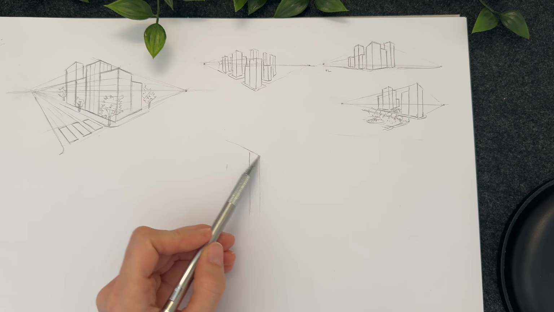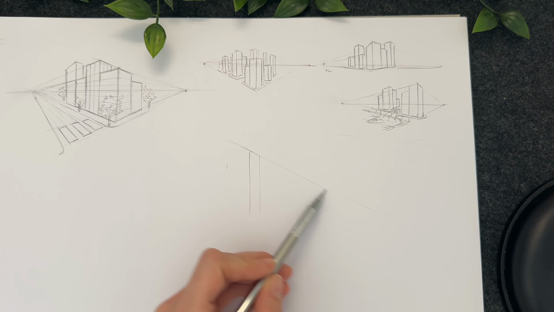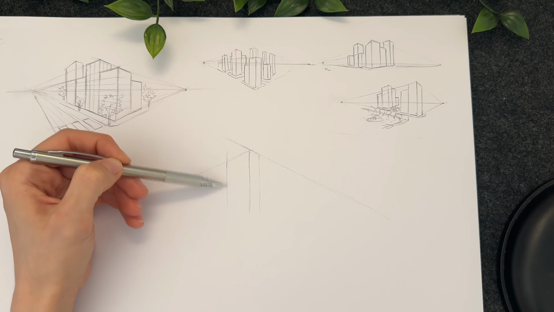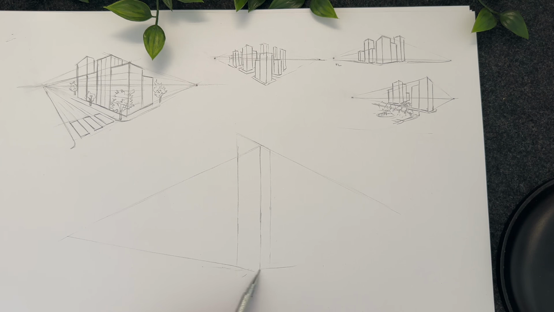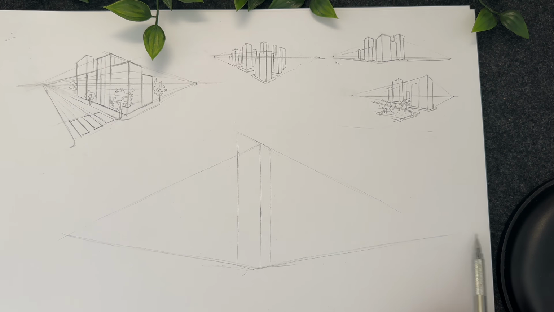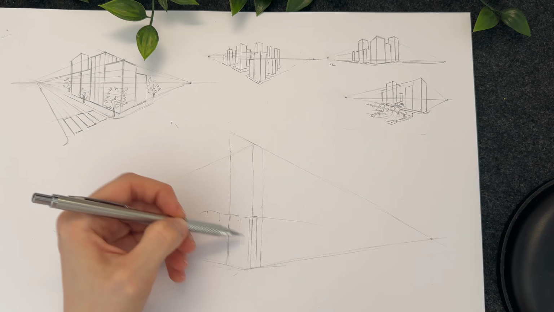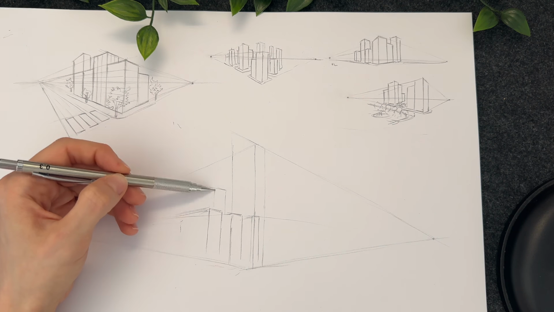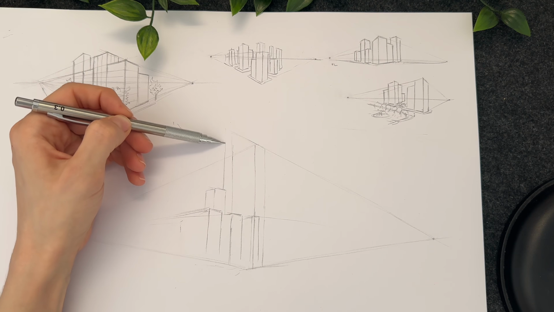Anyway, now I'm going to draw a nice street view inspired by this picture. Keep in mind that when you know how to build the foundations of your drawing, and by foundation I mean placing in an accurate way the vanishing points and the horizon line, and of course adjusting the scale of the objects, you will be able to draw any complex cityscape.